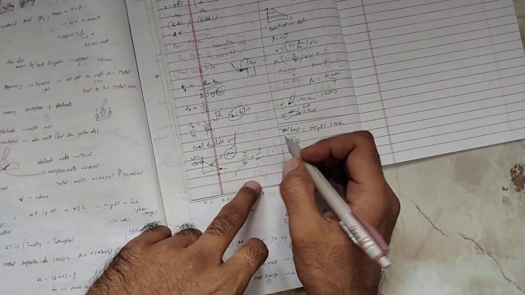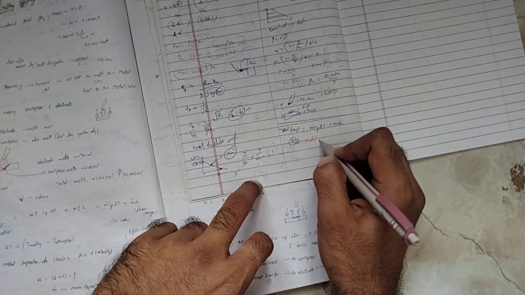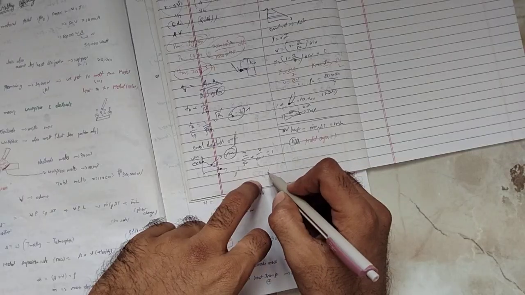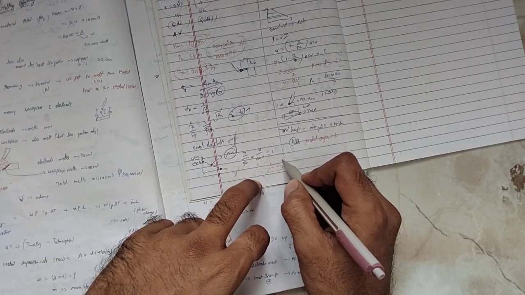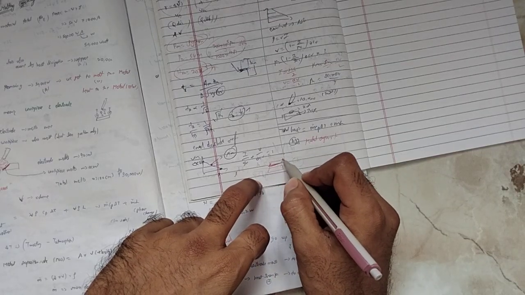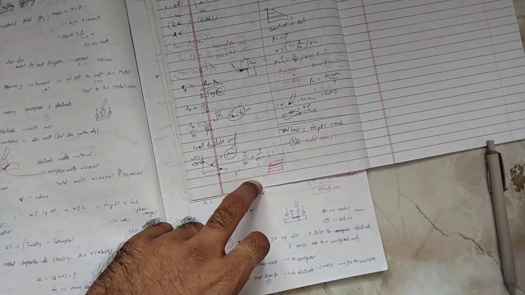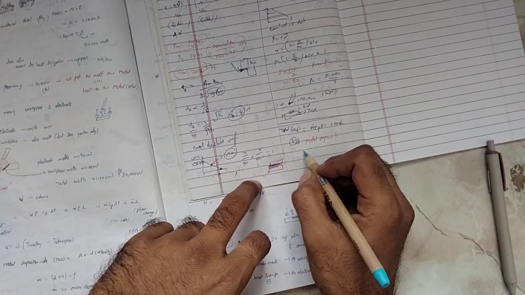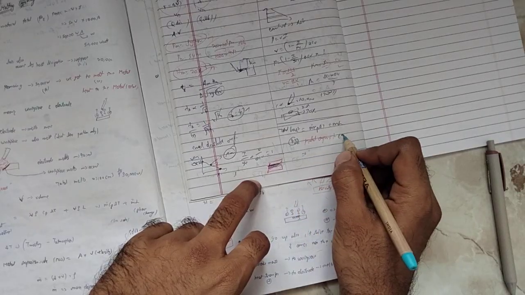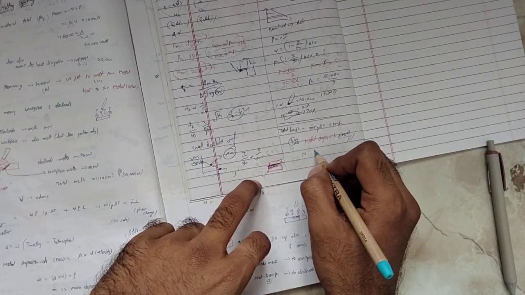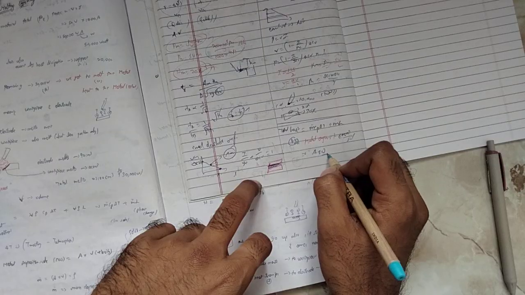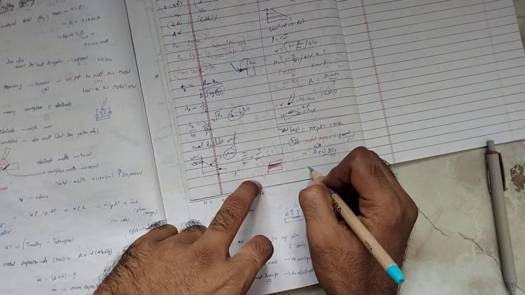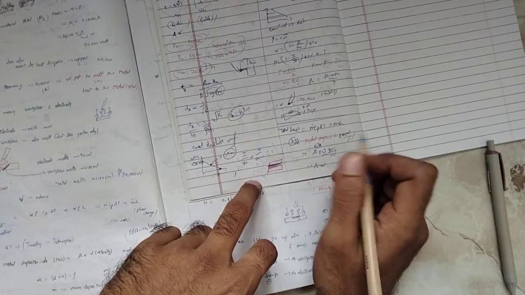Next one is the metal deposition rate. I'm joining these two steps, so here the metal should be deposited. Metal deposition is in millimeter cube per second. So it is area into velocity: area in millimeter square into velocity in millimeter per second gives the deposition rate.